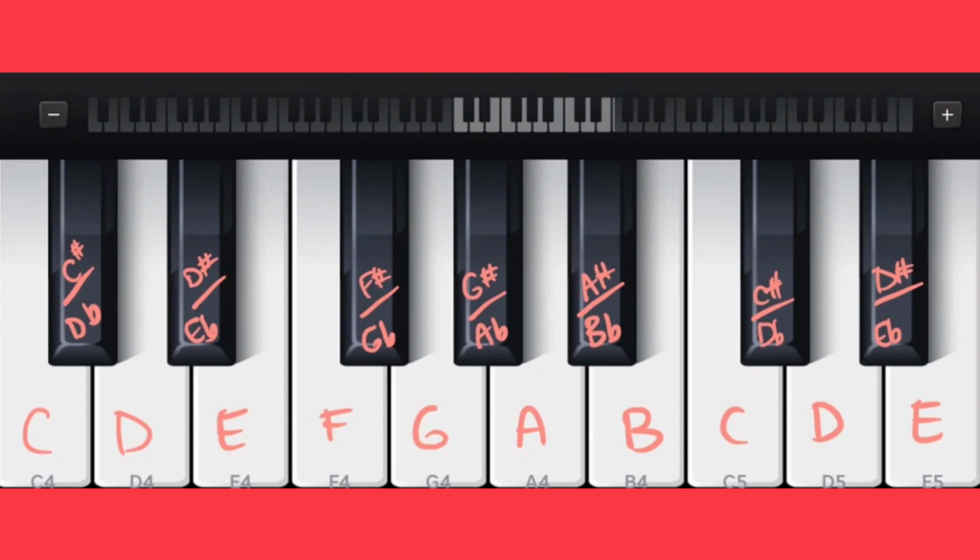And there you have it. Let's erase these arrows. Now it looks exactly like the diagram that we used earlier. Perfect. All right, everybody, that is how you can figure out any 3-note major and minor chord.